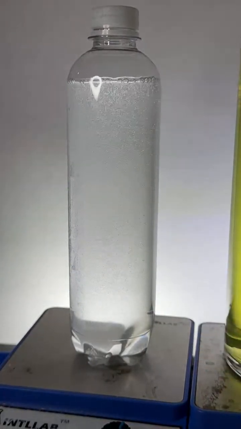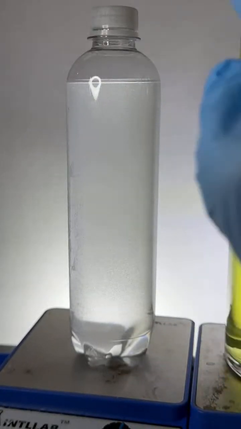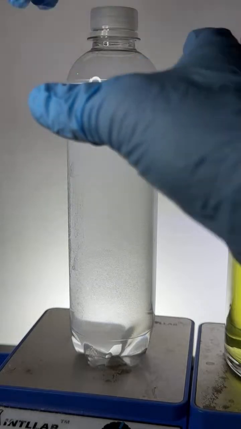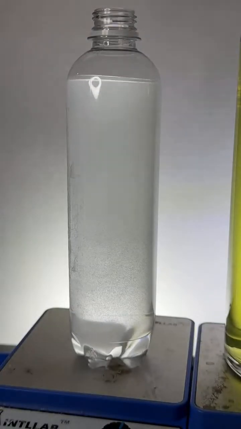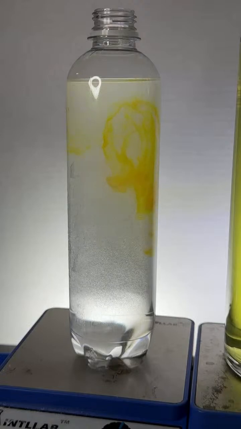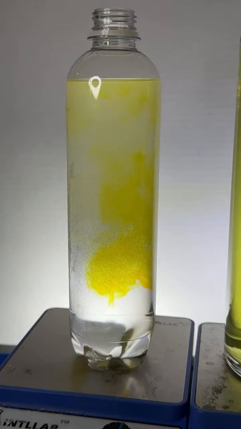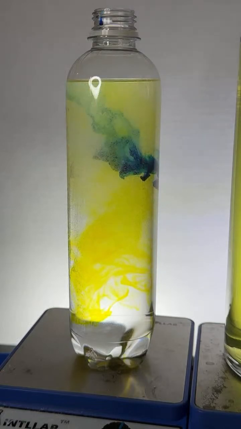Now remember, there's two fluids in here that are well mixed: water and isopropyl alcohol. Now what I'm going to do to this bottle is add 1 drop of yellow food dye, and it goes. It looks kind of cloudy because there's a bunch of bubbles in there. And then I'm going to add 1 drop of blue food dye. So here we go, in goes the blue. Okay, so we've got both dyes added.